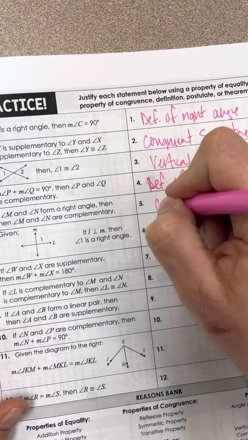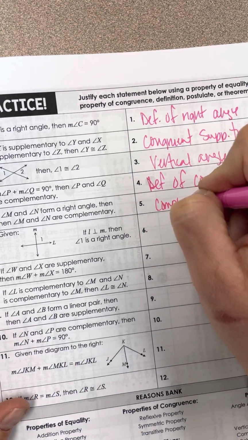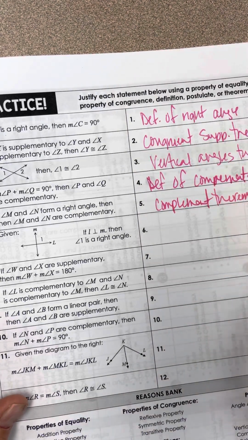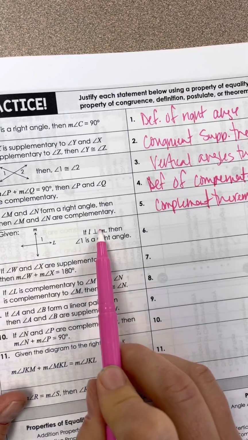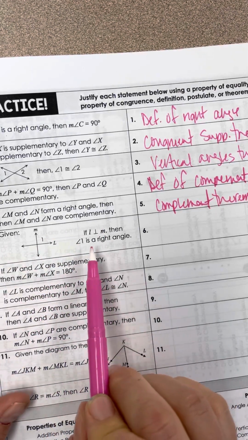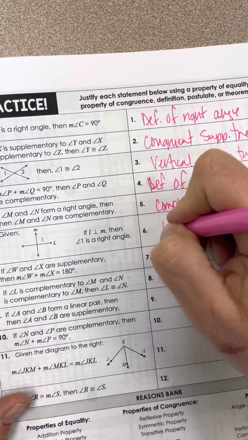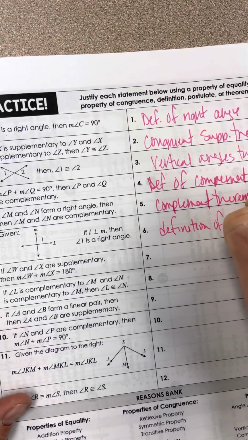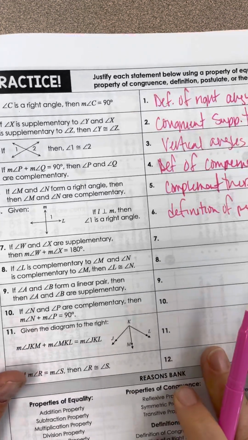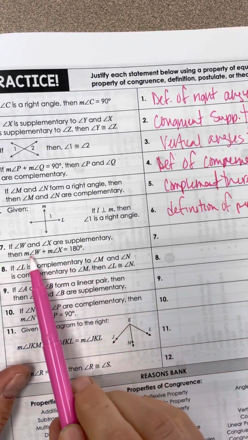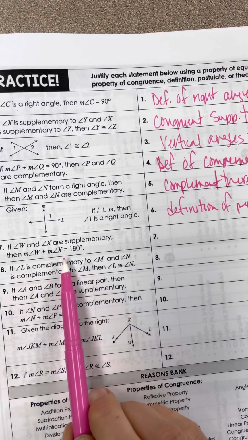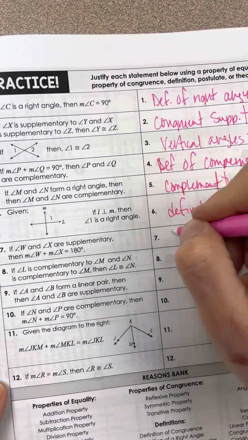That's your complement theorem. Okay, and this is my given statement. L is perpendicular to M, then angle 1 is a right angle. That is definition of perpendicular. Okay, if W and X are supplementary, then the measurement of W plus the measurement of angle X is 180. That is your definition of supplementary angles.